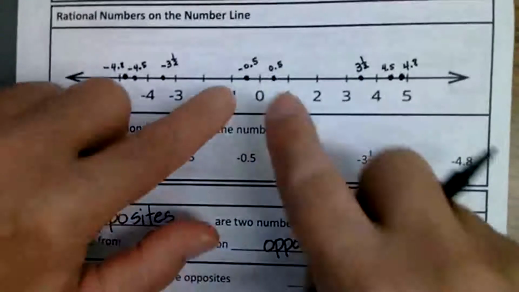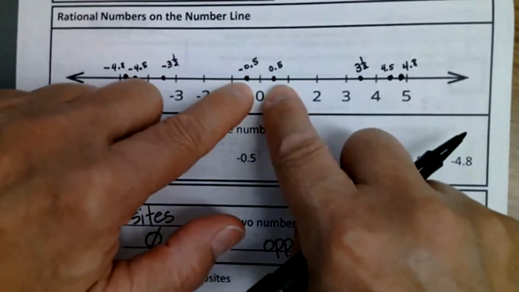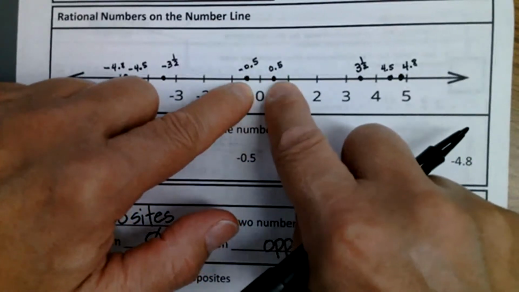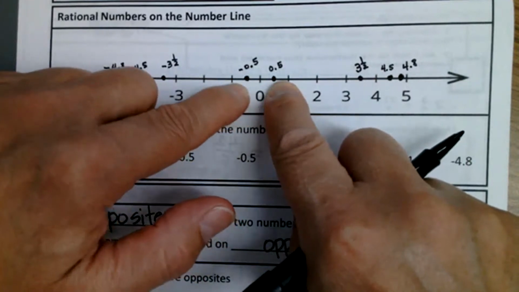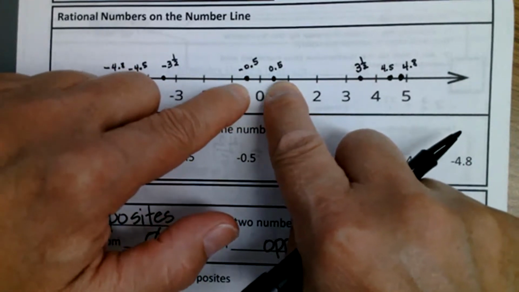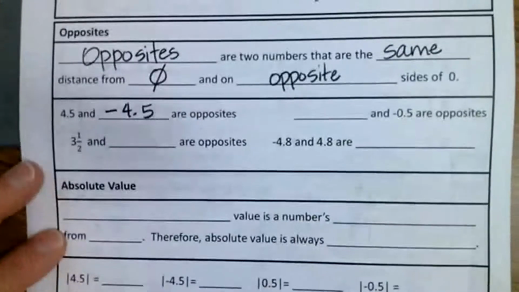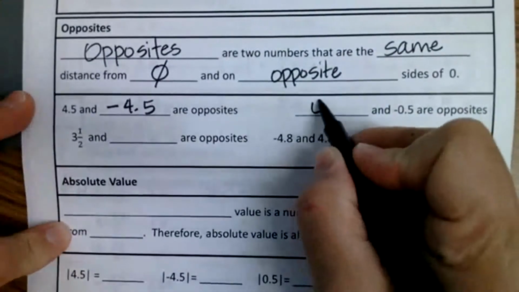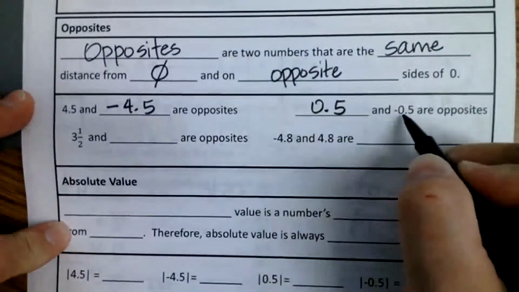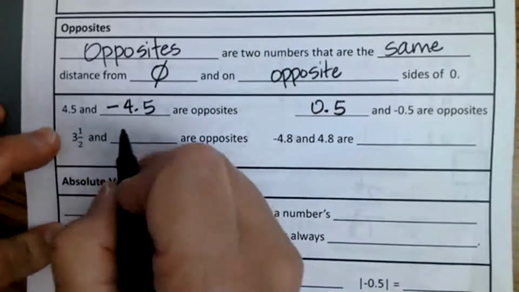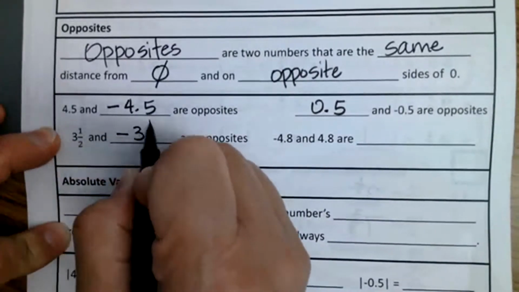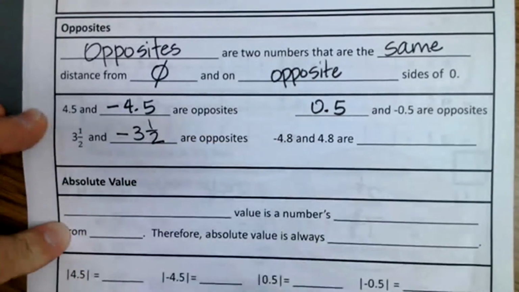And you'll see the same thing about 0.5 and negative 0.5. 0.5 is the same distance away from 0 as negative 0.5, only they're on opposite sides. So again, 0.5 and negative 0.5 are opposites. 3.5 and negative 3.5 are opposites.